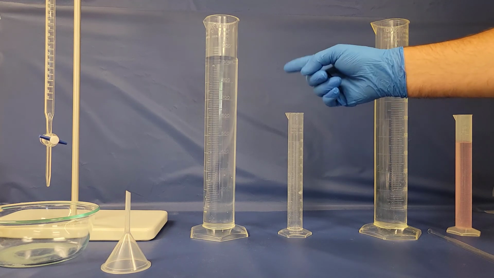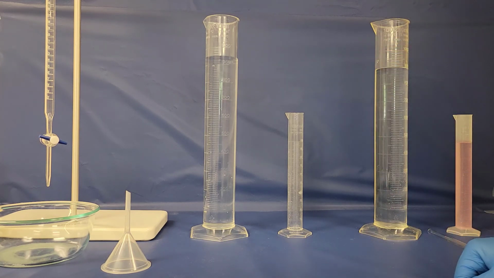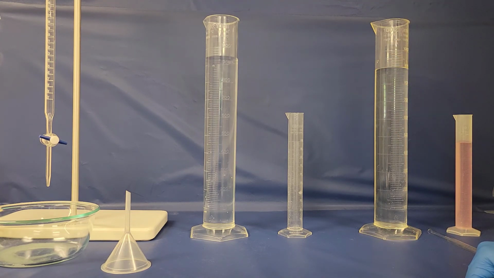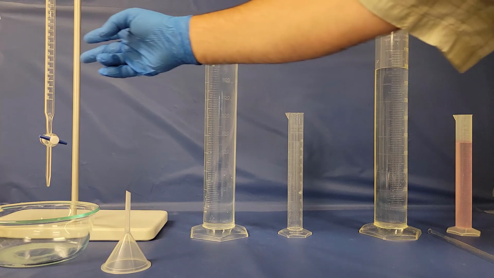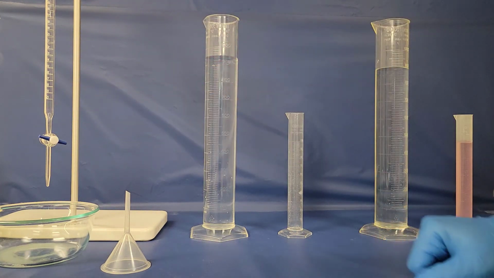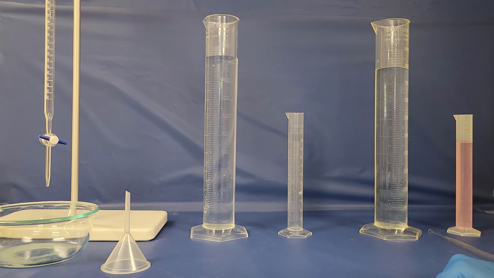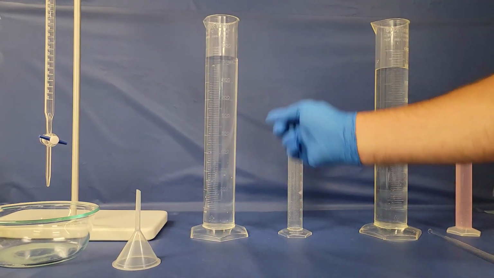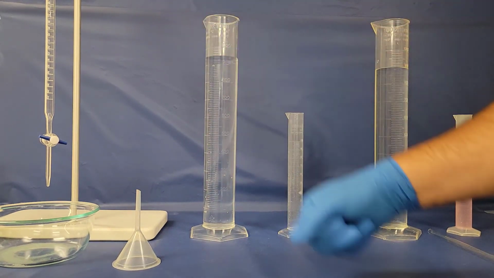Once we have our acid solution from the second graduated cylinder here, that's what we're going to be mixing with our irrigation water to develop the titration curve. Over here we have our burette, which has fine resolution and allows us to adjust how many milliliters we drop into our irrigation water. We also have a funnel here, which we're going to use to get the acid solution into the burette.